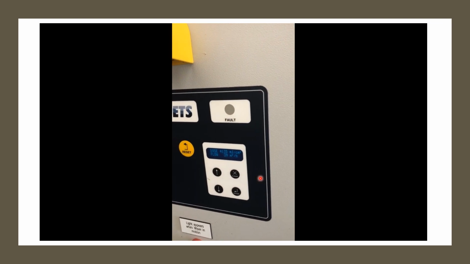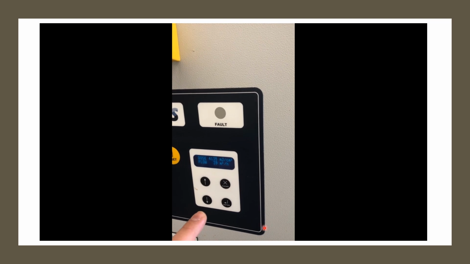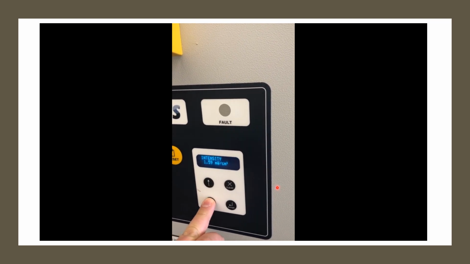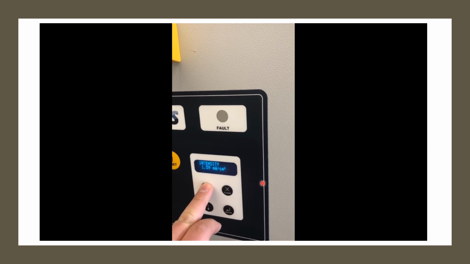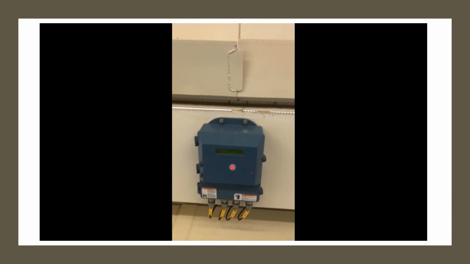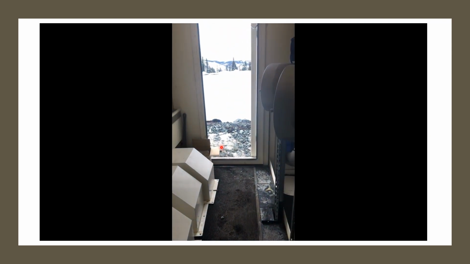And the other reactor has its own dedicated control panel, and it's displaying the same type of information. So we have a dosage, a flow, and I can scroll down again and get the intensity. And here is the actual controller for the flow meter. And now we're going to exit again.